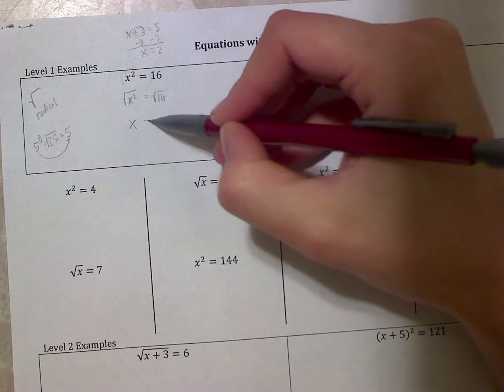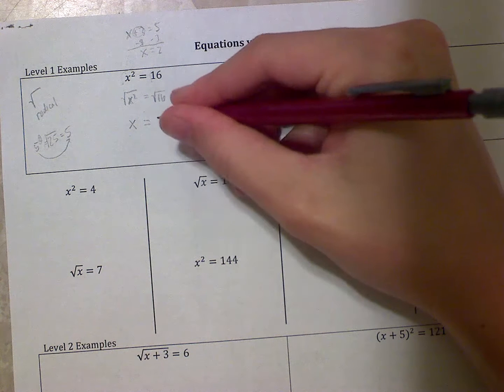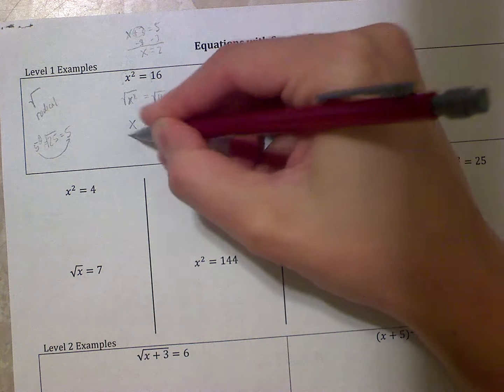And then on the other side of the equation, I have the square root of 16. Well, what's the square root of 16? It's 4. 4 times 4 equals 16. And this is my answer.